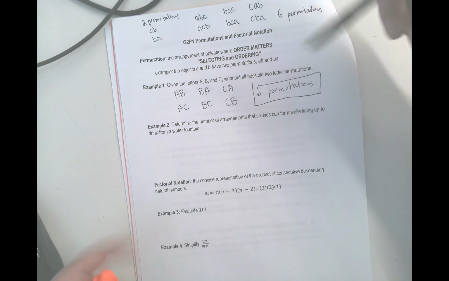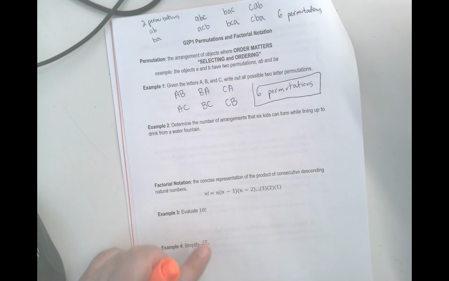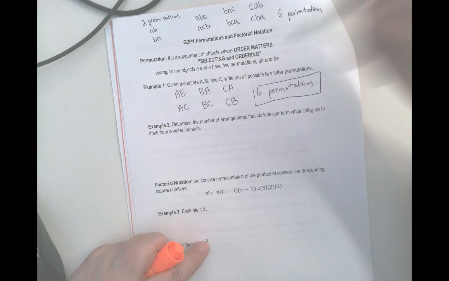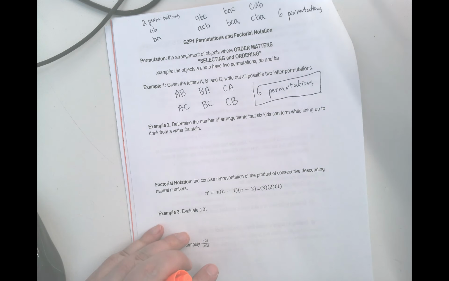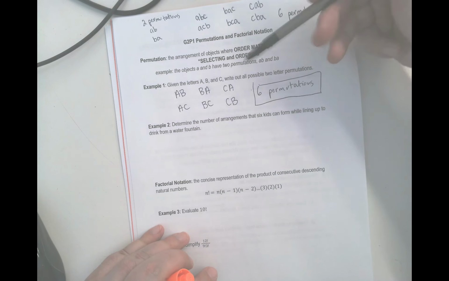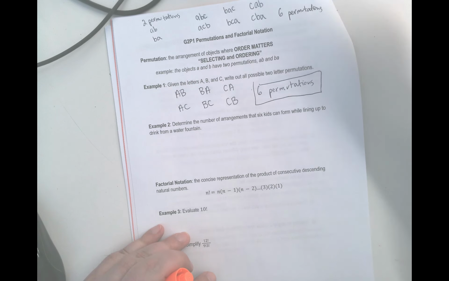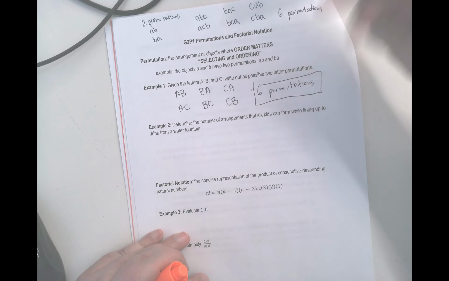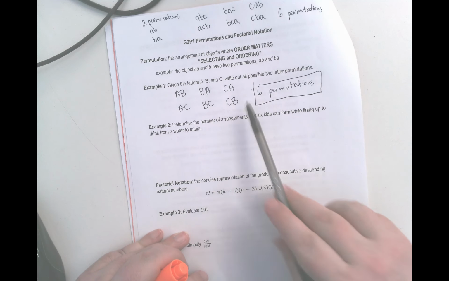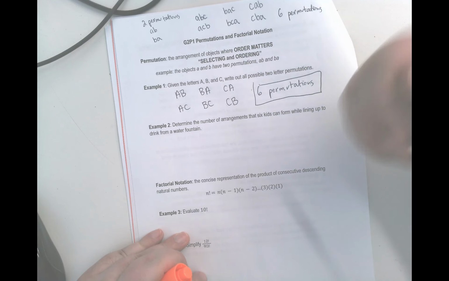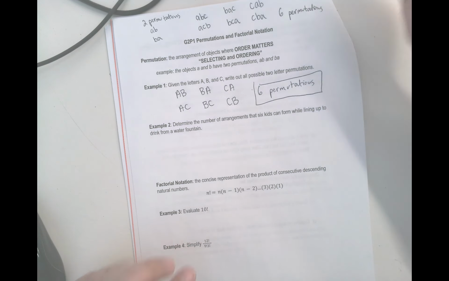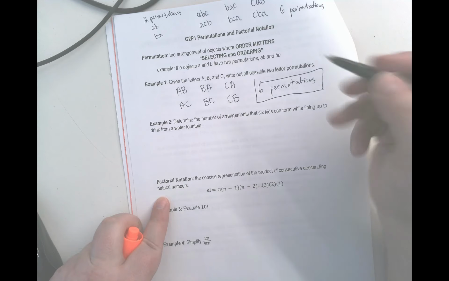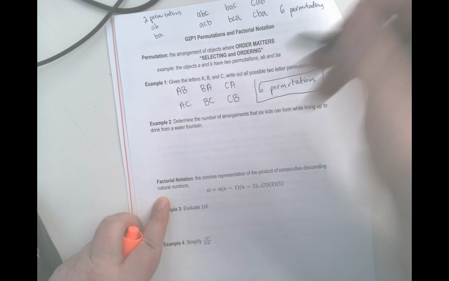Example 2, determine the number of arrangements that 6 kids can form while lining up to drink from a water fountain. Now, if we were giving these kids, say, 6 different names, like say we had Alice and Ben and Caleb and Dennis and Edgar and Frank. If you notice, I use names that start with A, B, C, D, E, F. If we tried to make arrangements like this, we would be sitting here all day. So instead, it's going to look a little weird, but it's basically based on what we did in the last lesson.